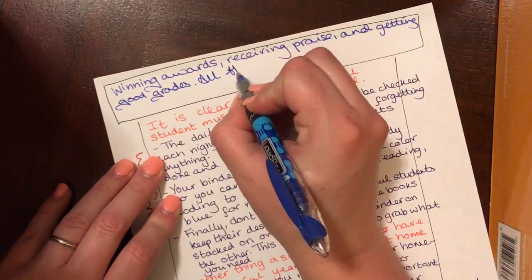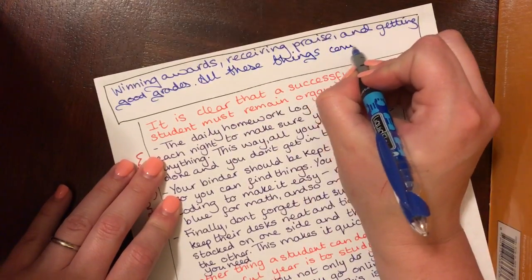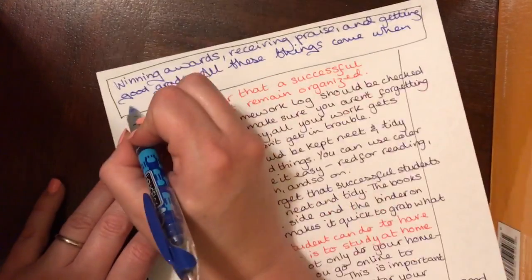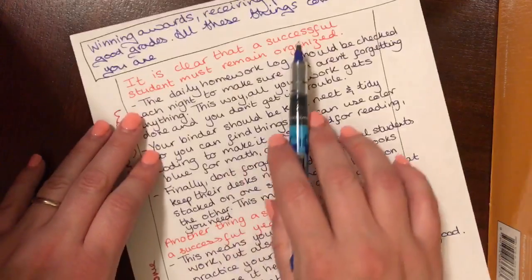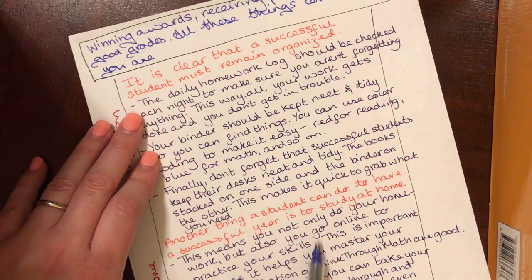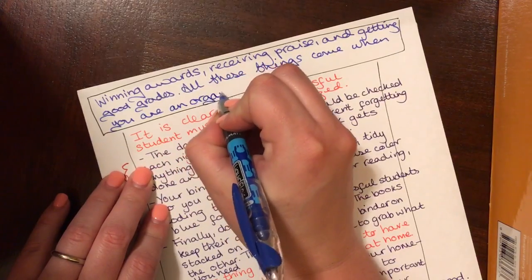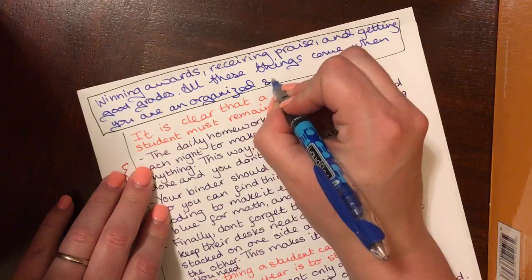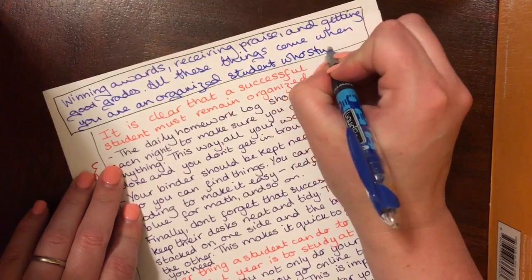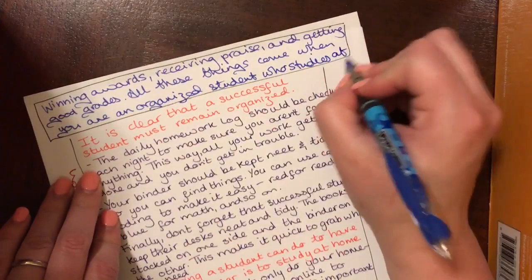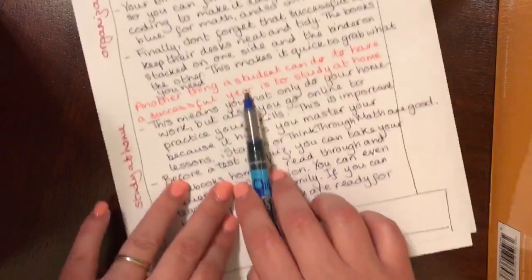All these things come when you are, and I want to make sure I include some details about my main ideas. So you are an organized student who studies at home. This lets your reader have a little preview about what's going to come. It's your topic sentence. And then here's your introduction, main idea, details, main idea, details.